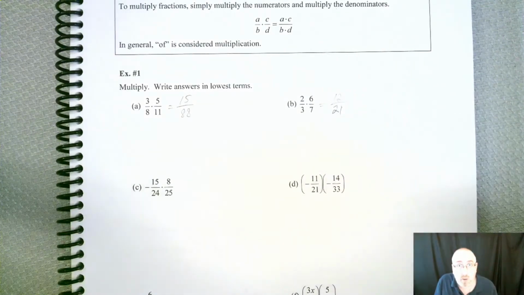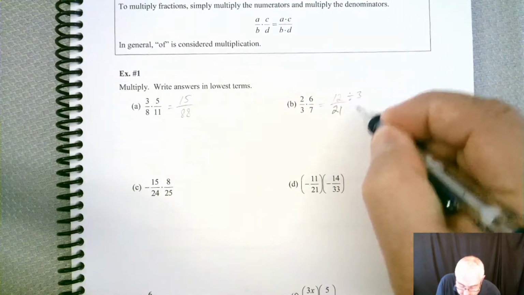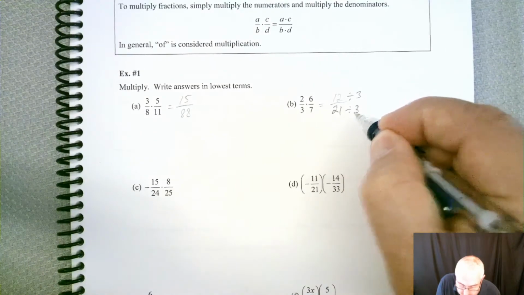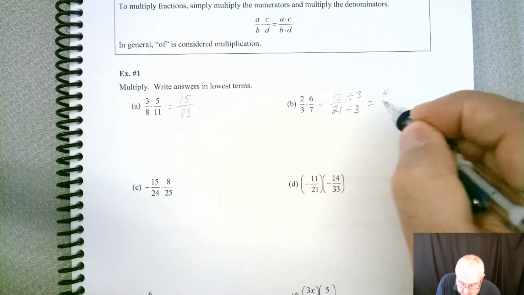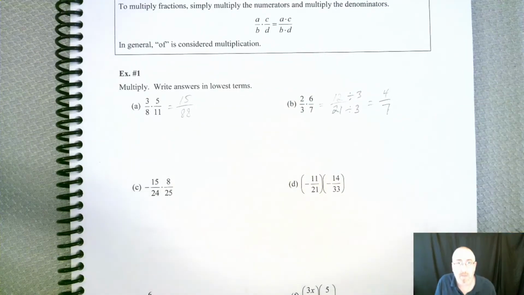It turns out for this one there is a common factor that we can divide out. 3 goes into both of those. So if we divide the 3 out, we're going to end up with 4 over 7. So 4 over 7 would be in lowest terms.